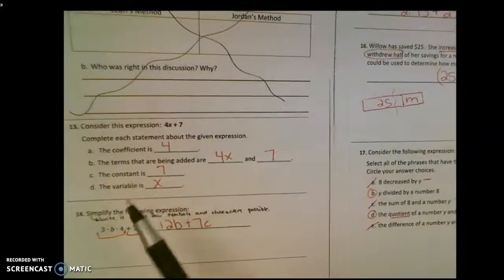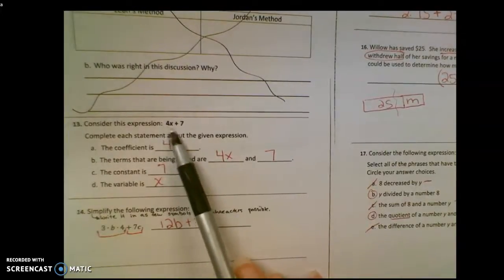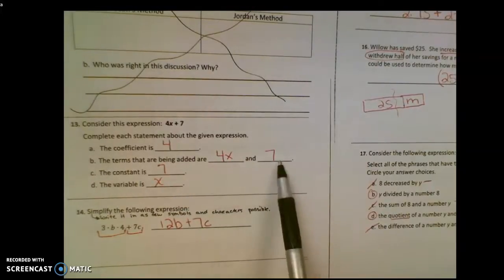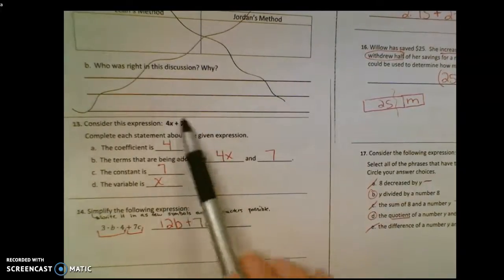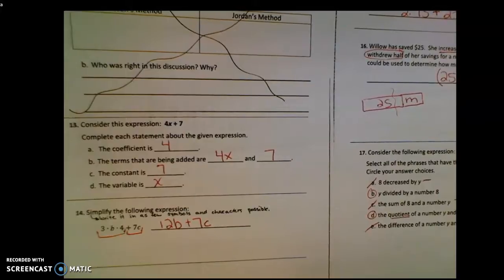from that silly mistake. Then we did a great job of answering our coefficients. Those are the co-pilots or the co-workers with that variable, so it's 4. The terms are 4x and 7. The constant is that plus 7 there. It's not going to change for that term. And then the variable is x. That's the thing that's going to vary.